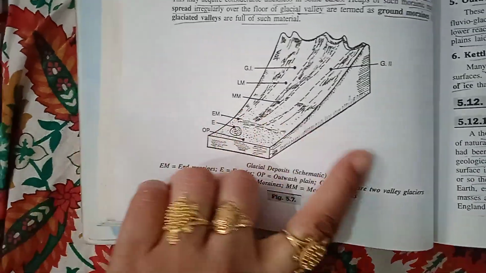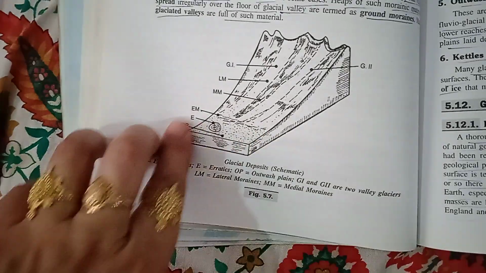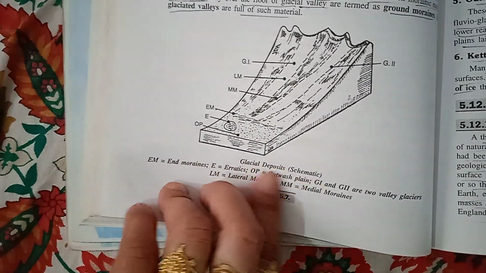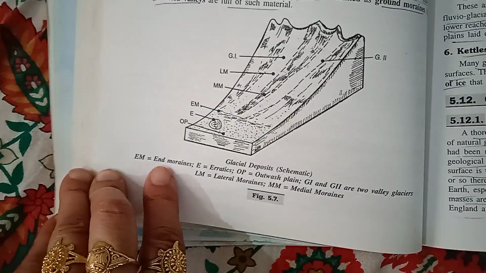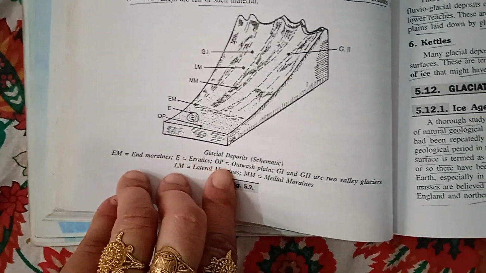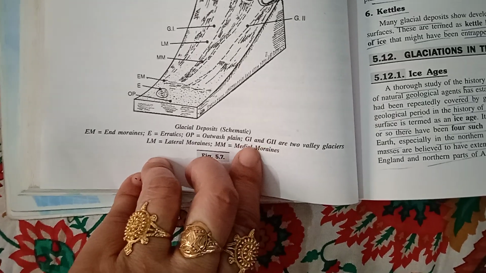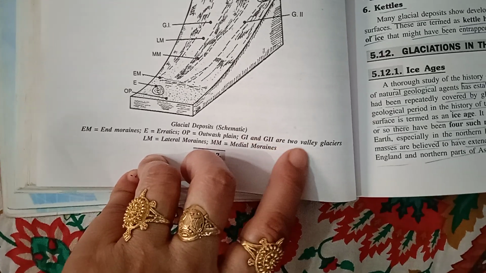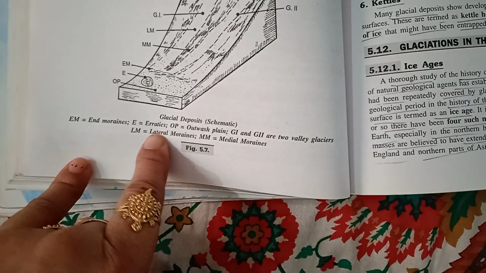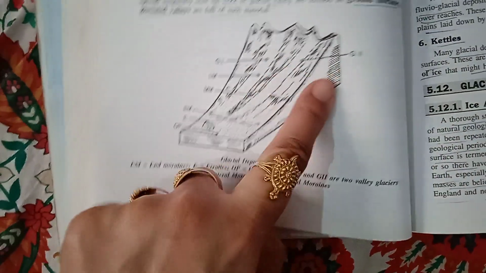So don't forget to make a diagram. This is important for all exams, your class or competitions. So, glacial deposits: EM means end moraines. Here indicated E erratics, OP outwash plains, G1 and G2 are two valley glaciers, LM lateral moraine, MM means medial moraine.